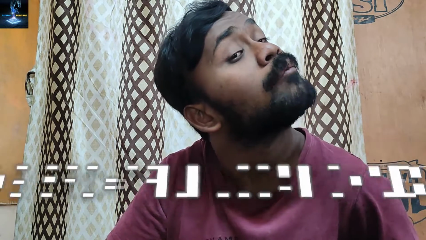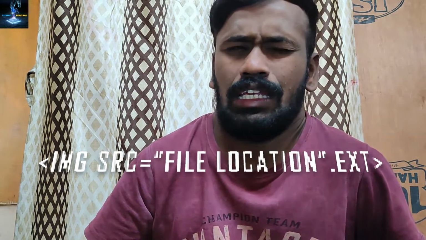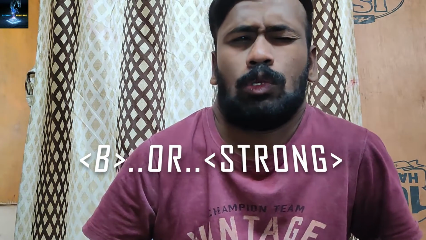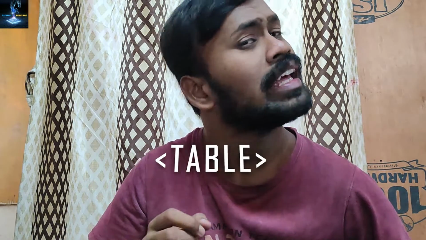Then link tag, that is A tag, is used for linking anchor links. IMG SRC, to fetch image in an HTML document. IMG SRC is used. B or strong, it is used for making the text bold. I is used for italic. Table tag. Table tag is used for fetching table in an HTML document. Next is form tag. It provides every element related to form like input box, radio button, checkbox, etc.